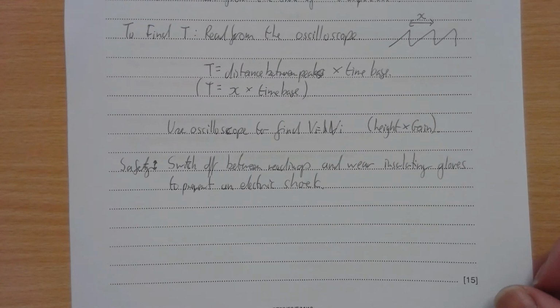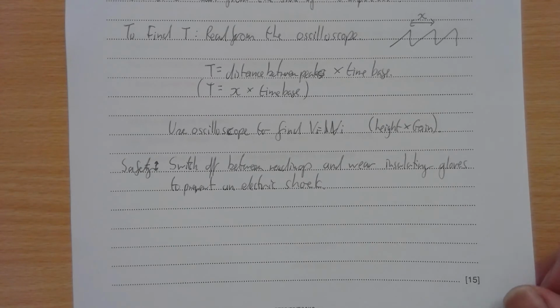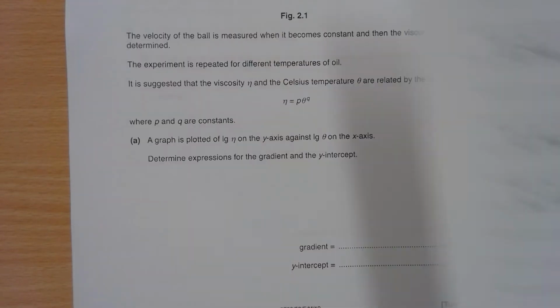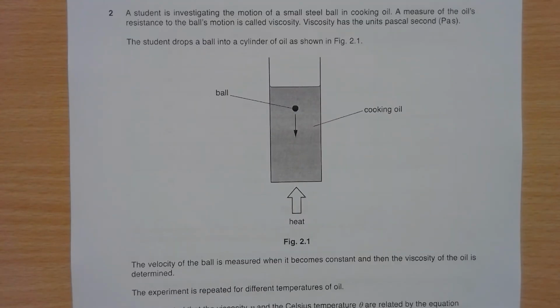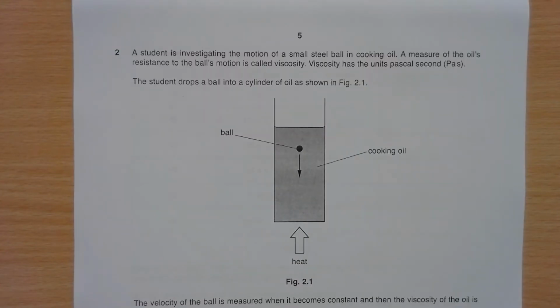It's taken me half an hour and I'm talking at you while I'm doing it. So on to question number 2, and you get lots of information here, but remember, you don't have to worry too much about the physics of what's going on. Why? Because really they're looking at your data analysis in question 2.